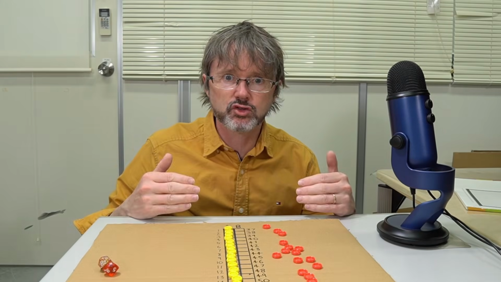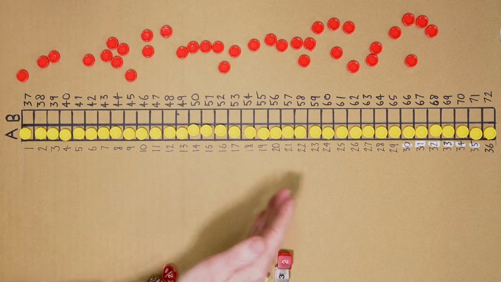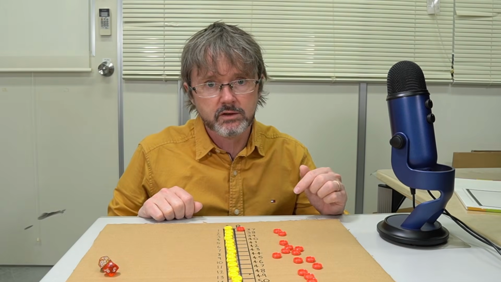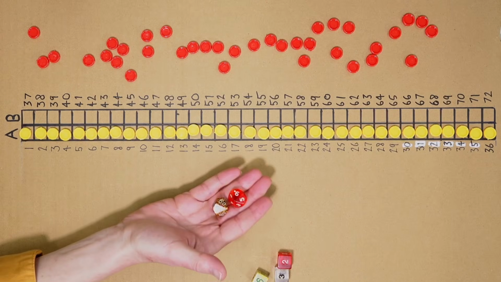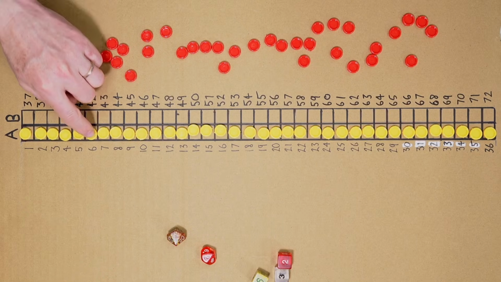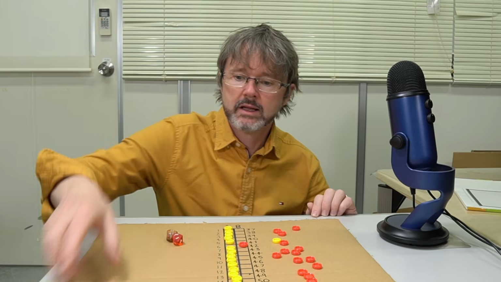So here I've made a track with 2 columns and 36 rows. And this column will be for yellow tokens and this column for red tokens. And I'm going to roll these percentile dice, and whichever row they choose, in this case 42, the token in that row is going to change colour. Now, I considered using 3 6-sided dice to get a number between 3 and 36, but that method has a serious fundamental problem. And if you think you know what it is, why not post it down there in the comments?